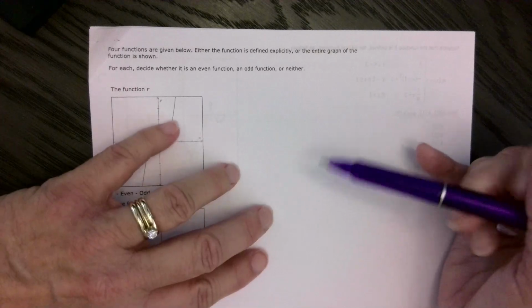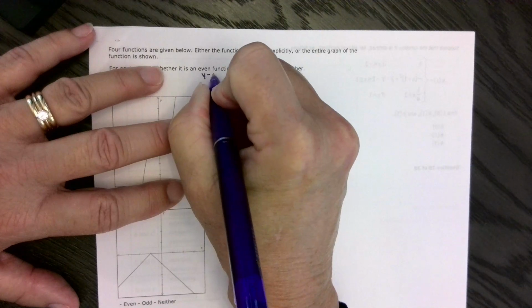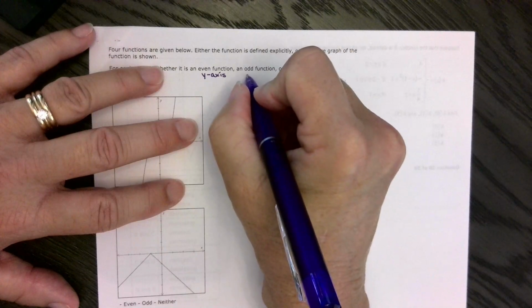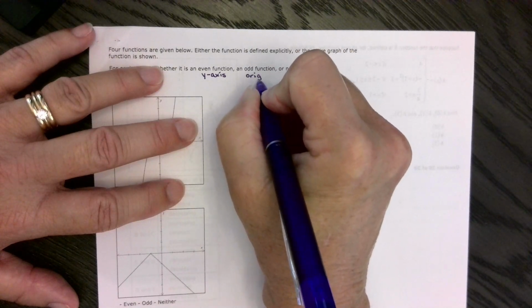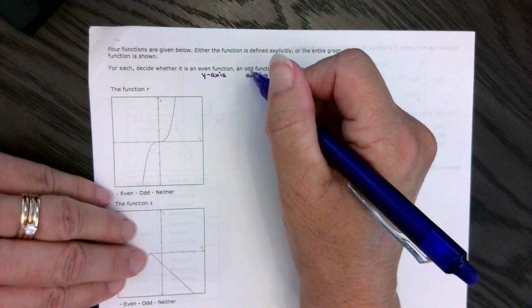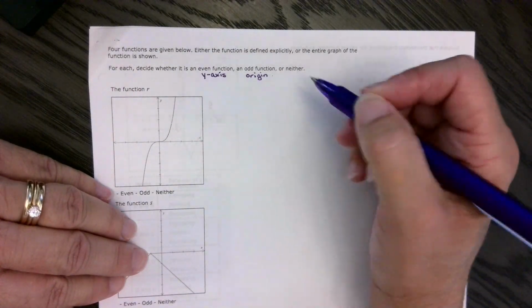Even functions are symmetric to the y-axis. Odd functions are symmetric to the origin. That is where you have to flip it upside down, which is kind of odd to do, so that goes with origin. And if it's neither of those, it's going to be neither.